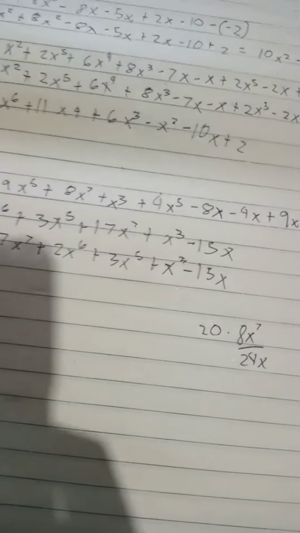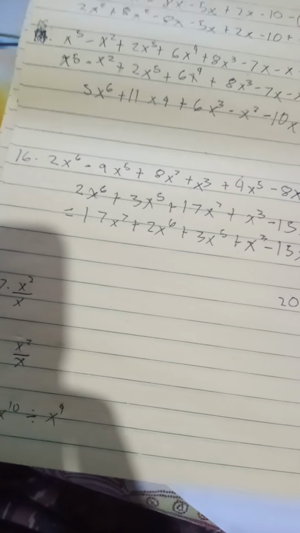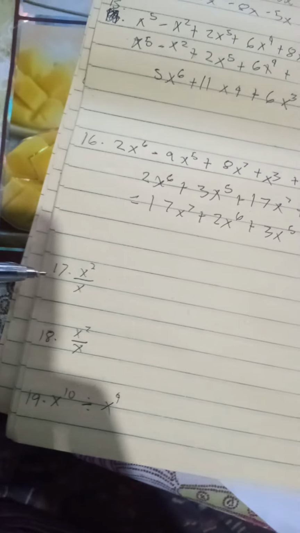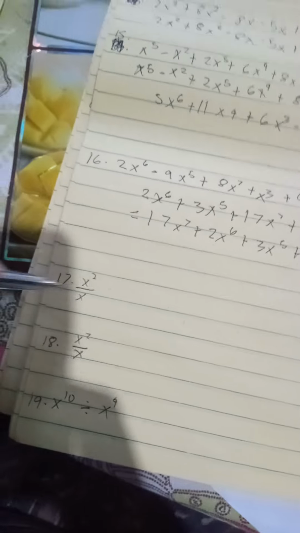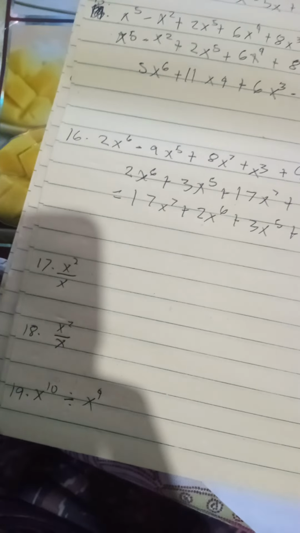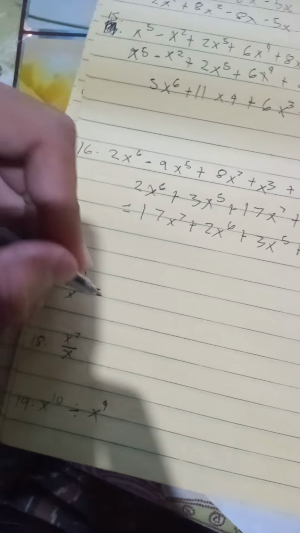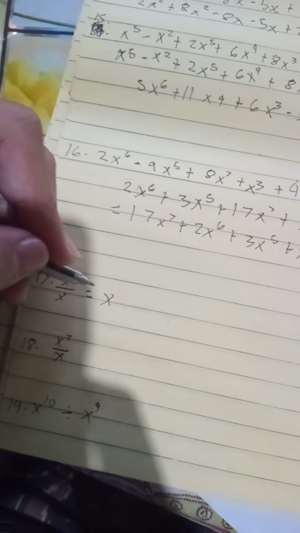So number 17 is reduce. Our question in number 17 is x squared over x, so you must only reduce the fraction, so it will be only x. And number 18, same process, it will be x.